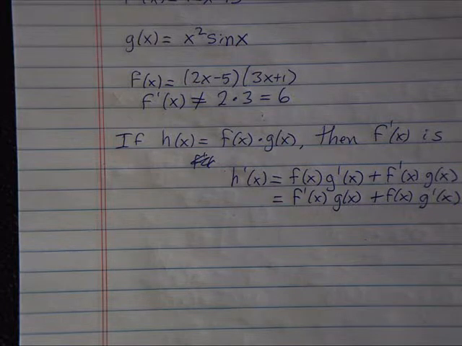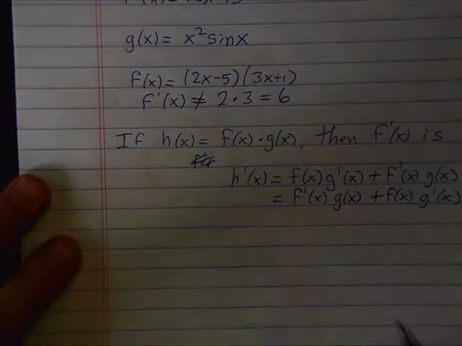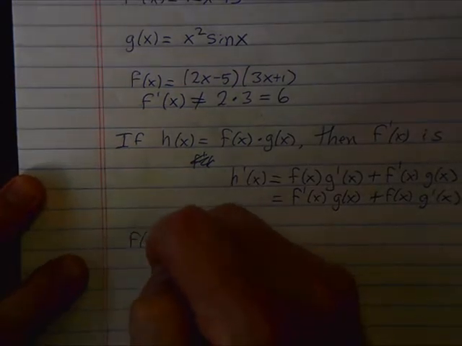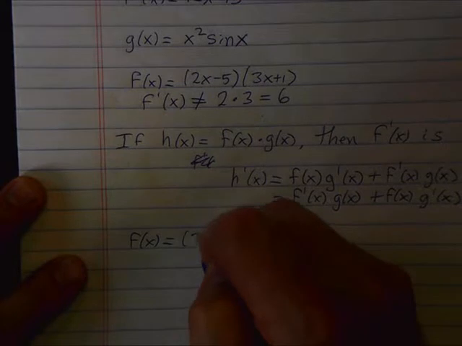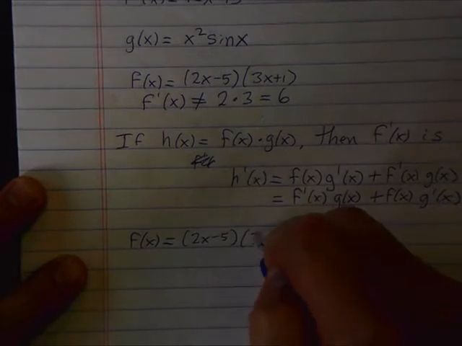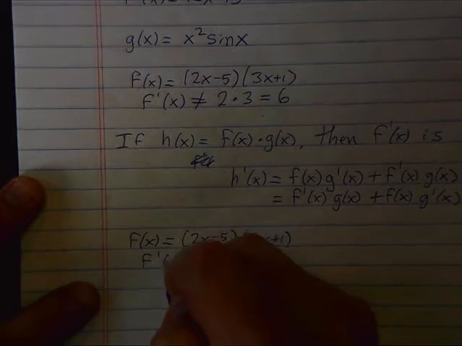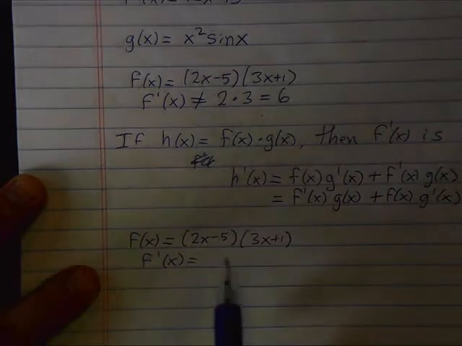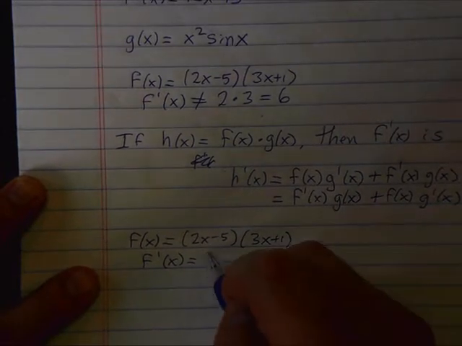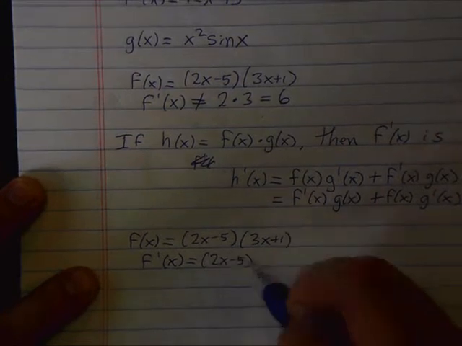The basic rule is you take the derivative of one, leave the other one alone, and then flip it. Take the derivative of the one you didn't before, and then leave the other one alone again. All right, so let's just try that for this function f of x here. f of x is 2x minus 5 times 3x plus 1. So according to the product rule, the derivative would be, I leave the first one alone. So I just write down 2x minus 5. I don't do anything to it at all.